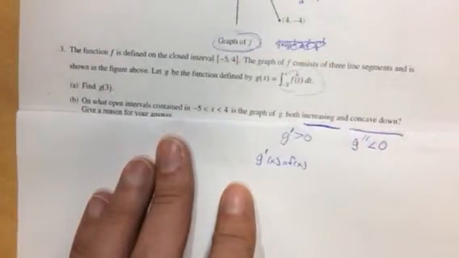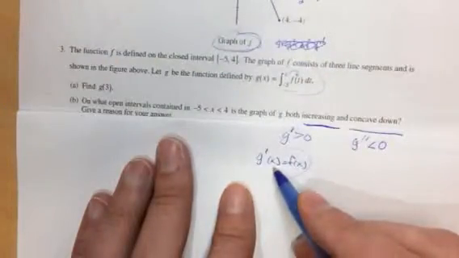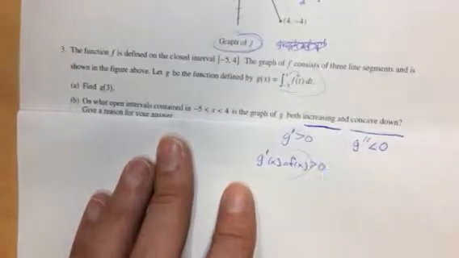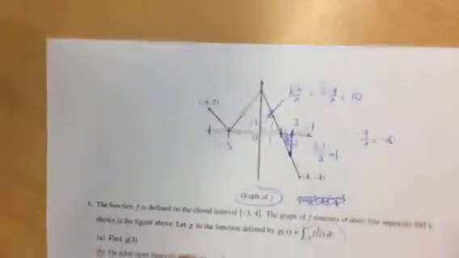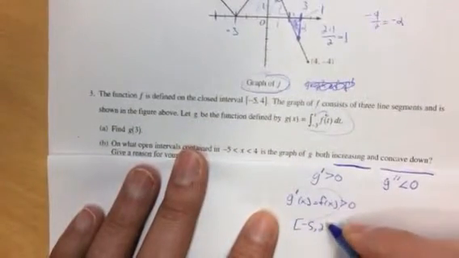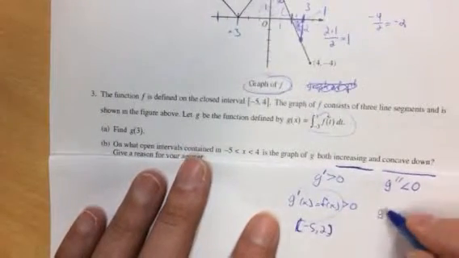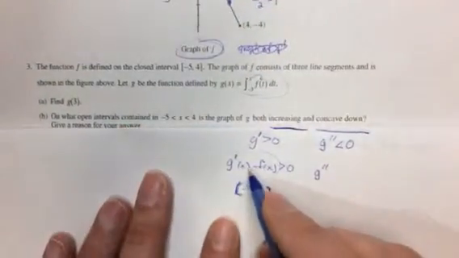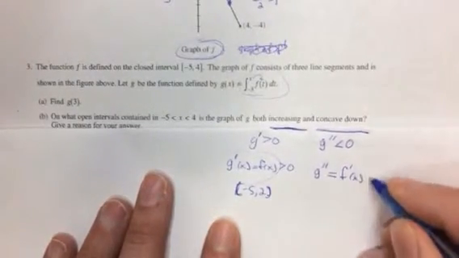That's what I mean by saying it was a derivative graph. This graph is actually the derivative of g, which is what it's asking about. So g is increasing when f of x is greater than 0, because that's the derivative of g. F of x is greater than 0 between -5 and 2. And g prime prime, we need to find the second derivative of g. So the second derivative of g is the derivative of the first derivative. The first derivative is f of x, so the second derivative of g is f prime of x. And we want for that to be less than 0.